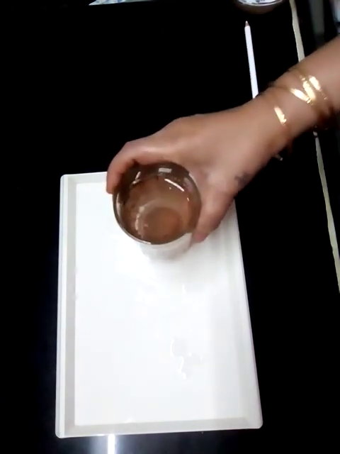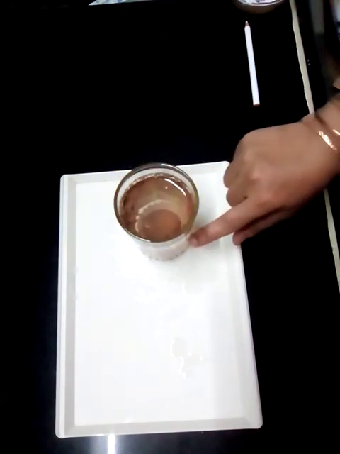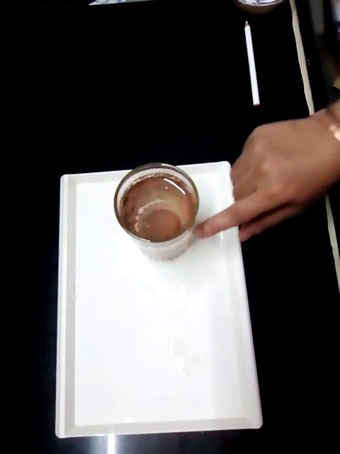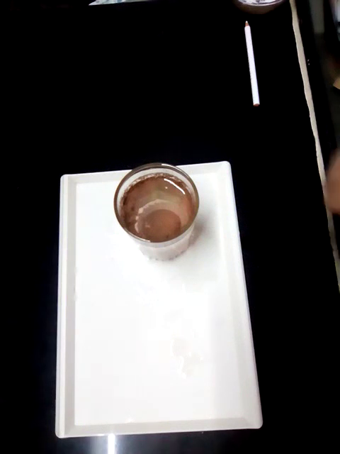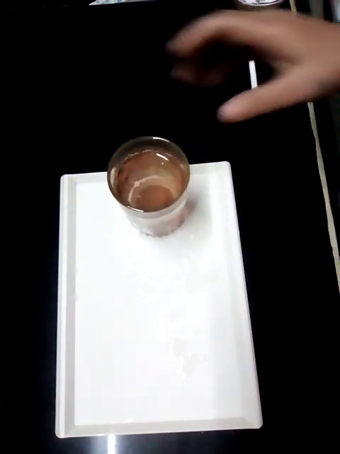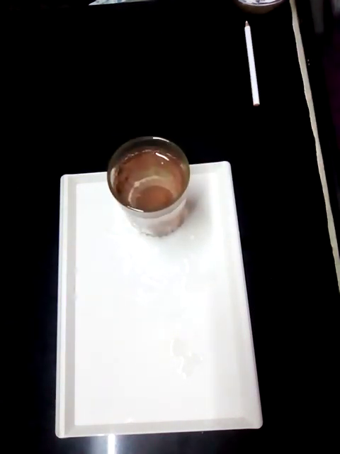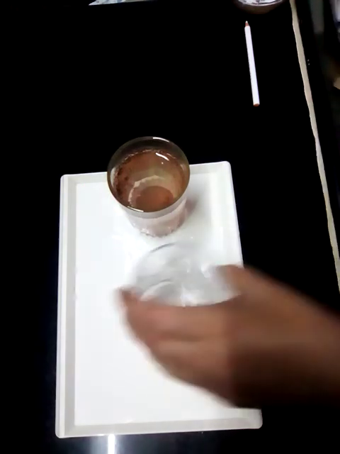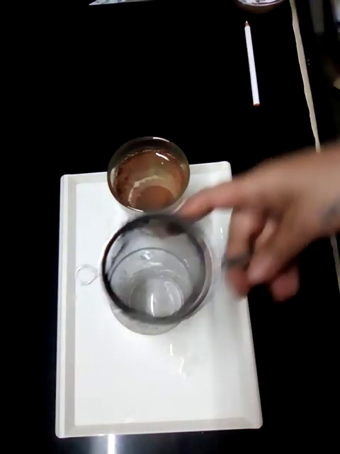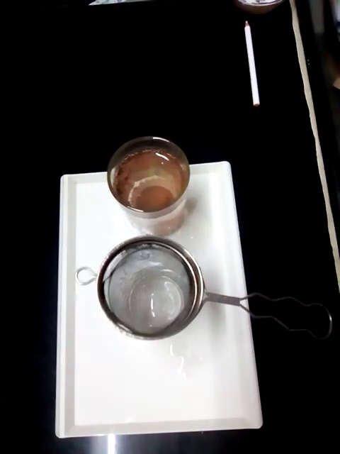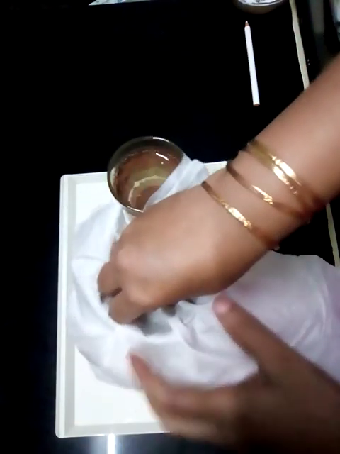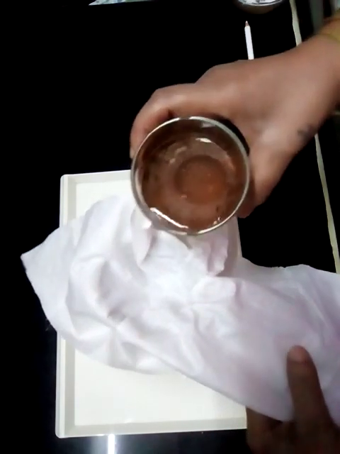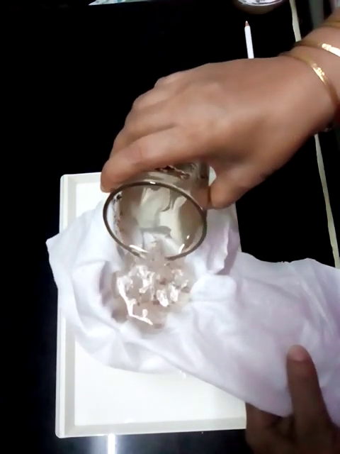Now what should we do? I have to separate this water and make it cleaner water. So I am going to pass it through the strainer. I take a glass, I take a strainer, and I am going to pass this water, not the underneath portion, only the top portion. So slowly I am putting.